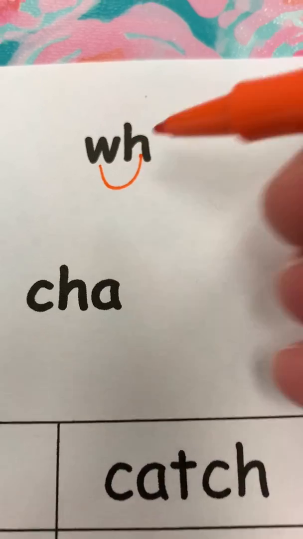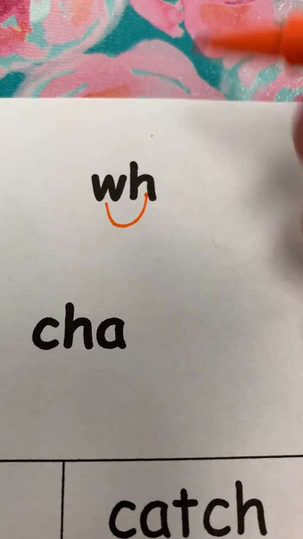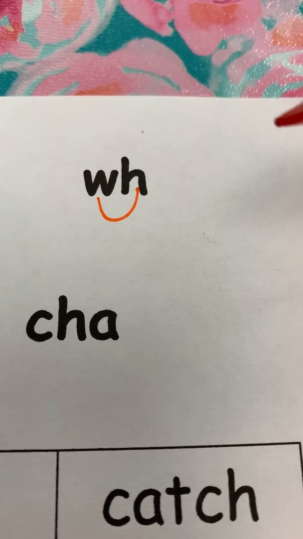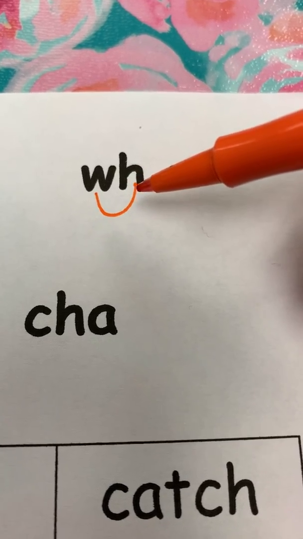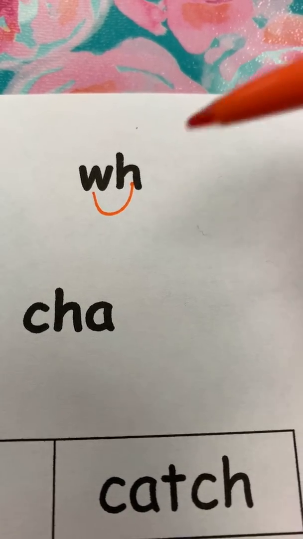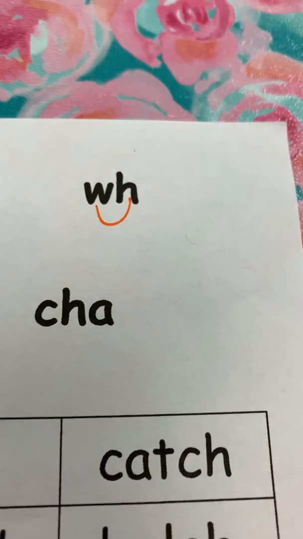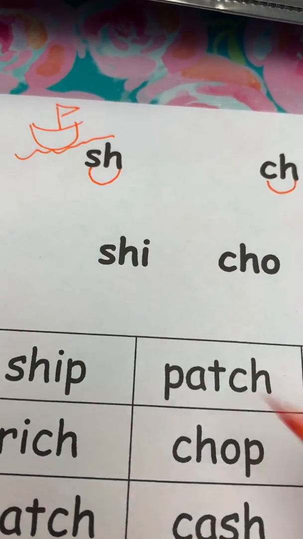All right, one more. WH. Now, WH is kind of tricky because it just makes its regular W sound, wh, wh. Okay, most of the time if you hear W, you're going to just write a W, but there are some words that have a WH, but it still makes the same sound as just a W, okay? WH says W. All right, let's go down here and look at our slides.